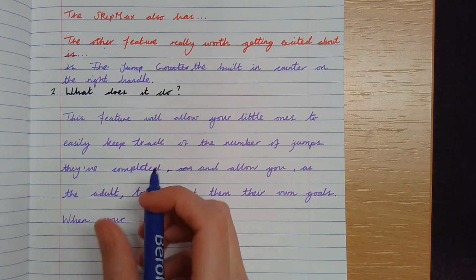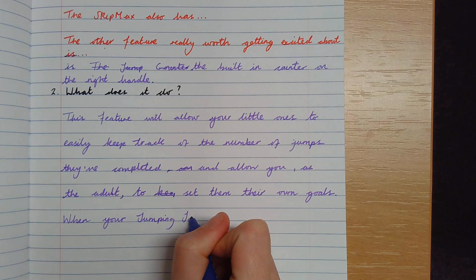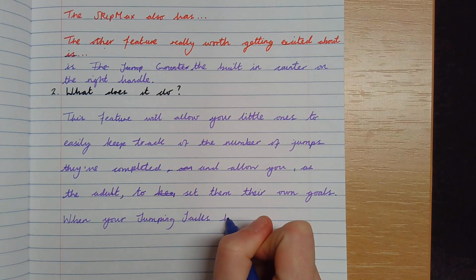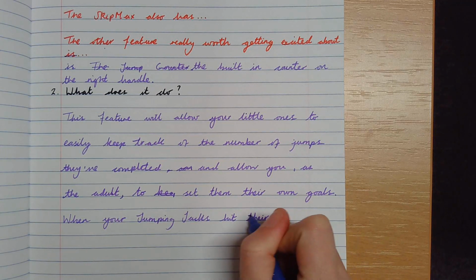So I'm going to say when your jumping jacks hit their goal, what will the Skipmax do?